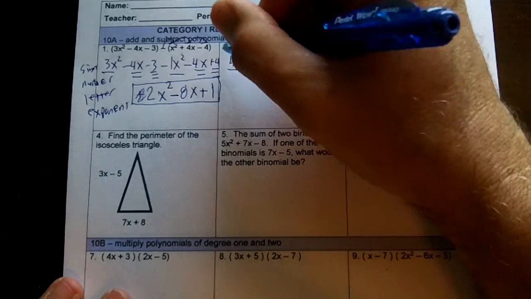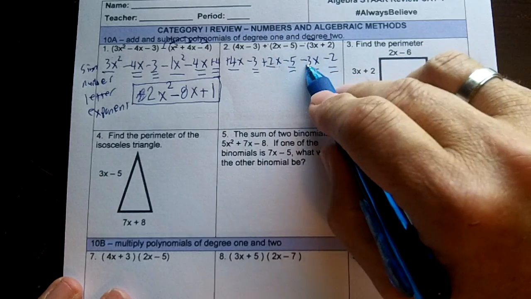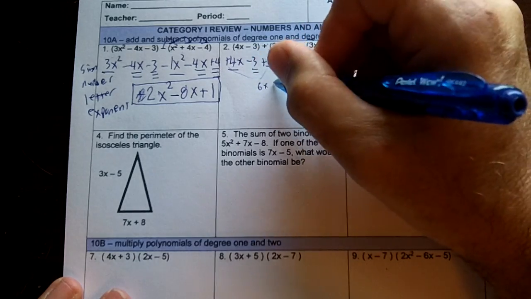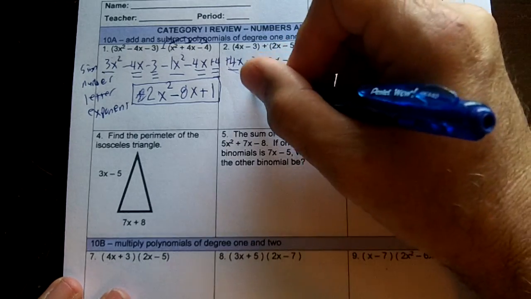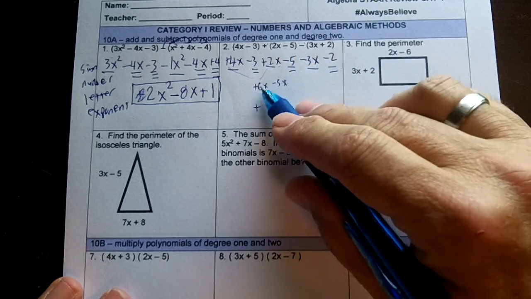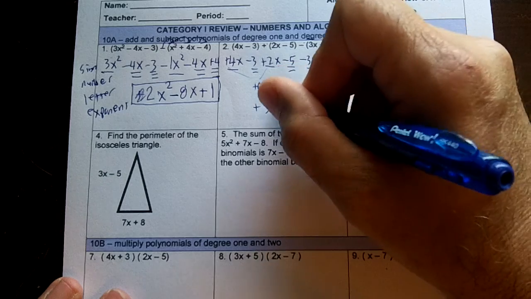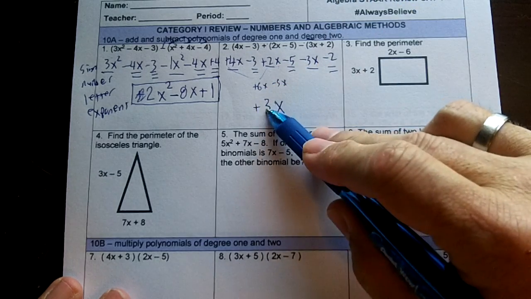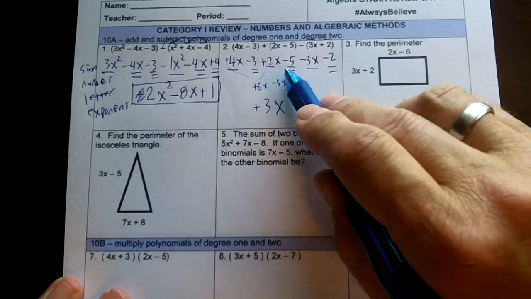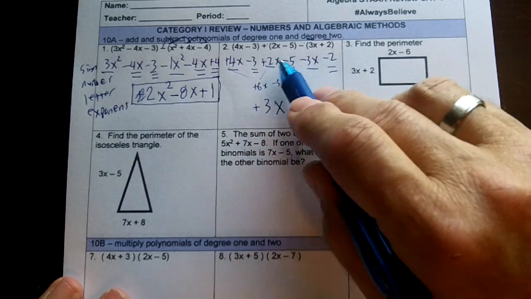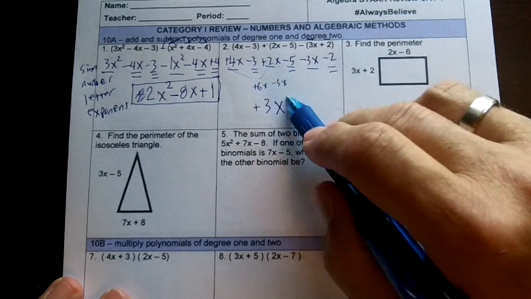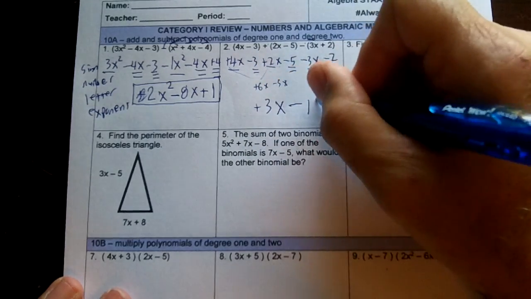So I have 4 is positive, 2 is positive, and 3 is negative. If I group my two positives, I get 6x minus 3x. Which one's bigger? 6 is larger than 3, so the sign will be positive. 3 away from 6 is 3, and my letter is x. Sign, number, letter. Now I'm going to combine my double underlines, the 3, the 5, and the 2. They're all negative. So 3 and 5 add up to 8, and 8 and 2 add up to 10, and the sign stays negative.